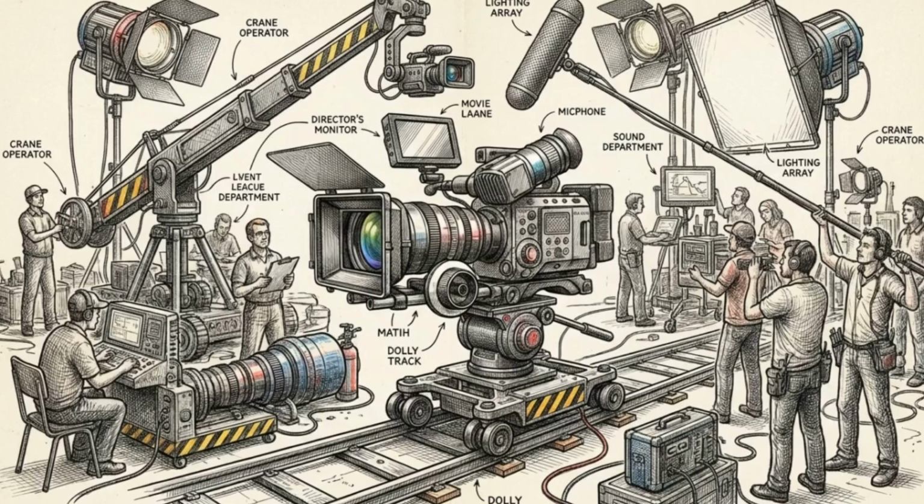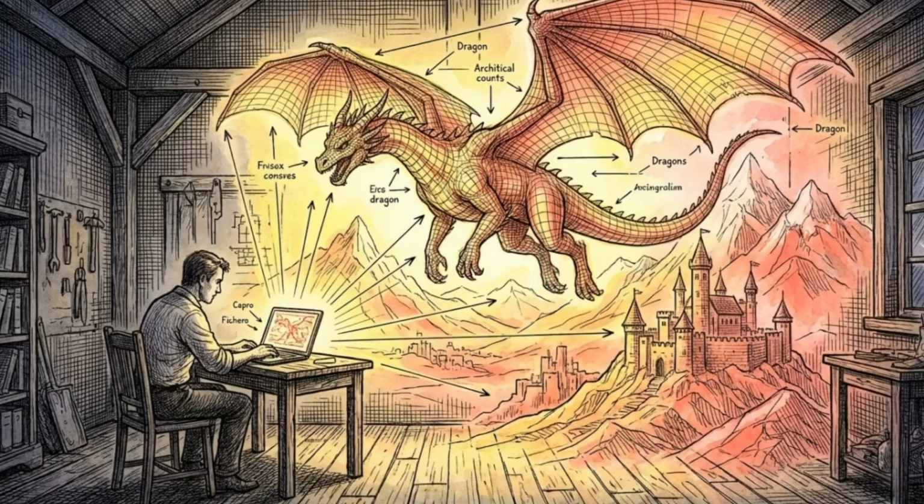AI tools are not pushing out traditional filmmakers. They are simply giving solo creators the leverage to execute massive cinematic visions on a $0 budget.